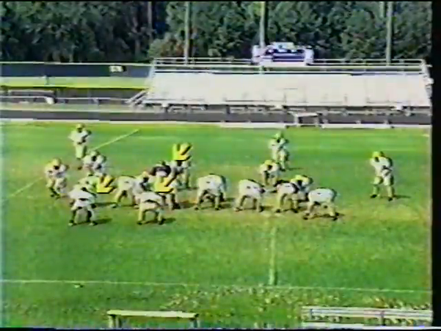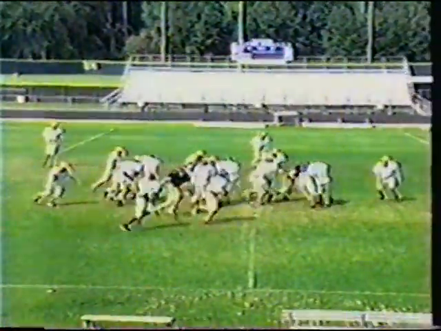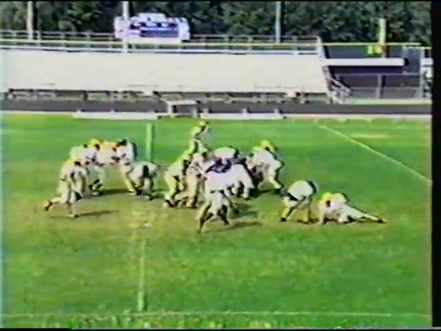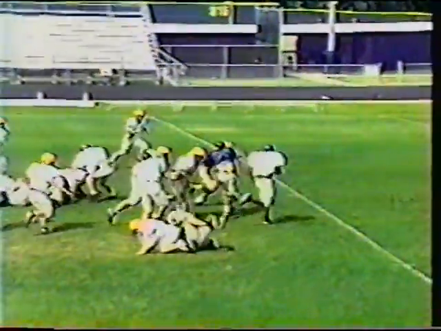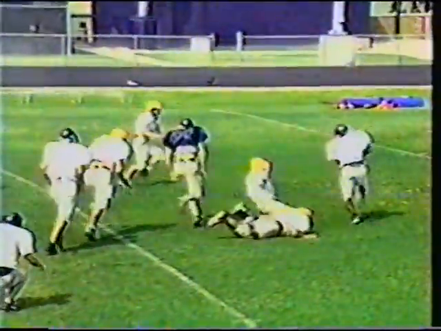The tailback is going to go through the feet of the fullback, and he's going to run under control. He's going to run under control right here to the other halfback position and then turn up north and south. And that's basically what we do on the wing T pitch.